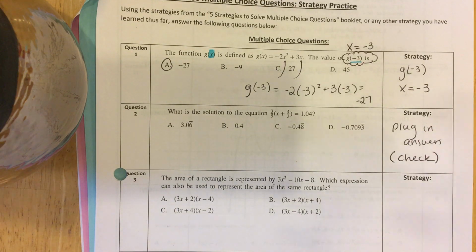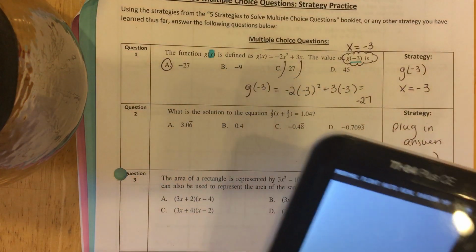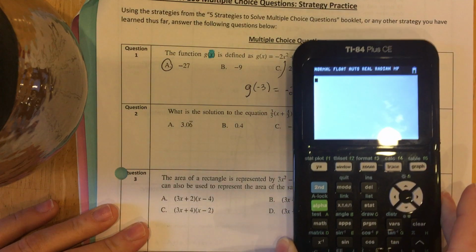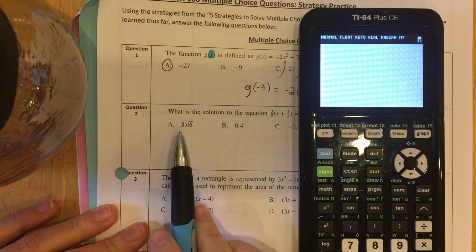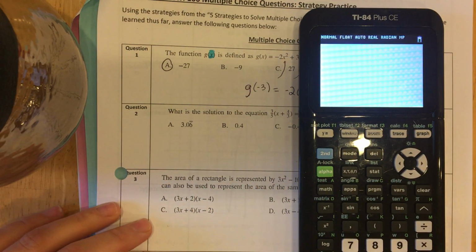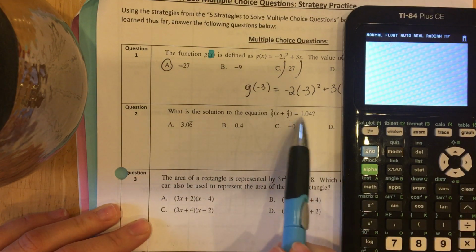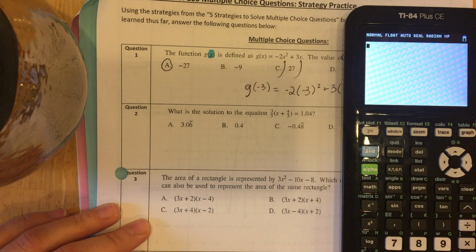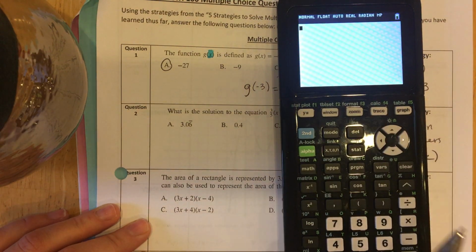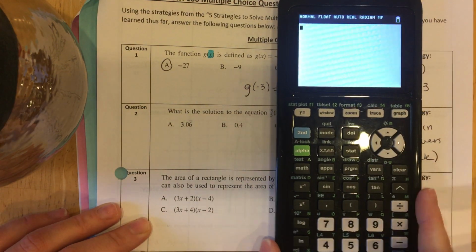Okay, so let's go ahead and do that. I'll start by seeing if 3.06, now it's 6 repeating, so it might not be perfect, but we're seeing if it's close or exactly 1.04 when we plug that in. Okay, our calculator can't plug in repeating decimals, but they can be pretty close.